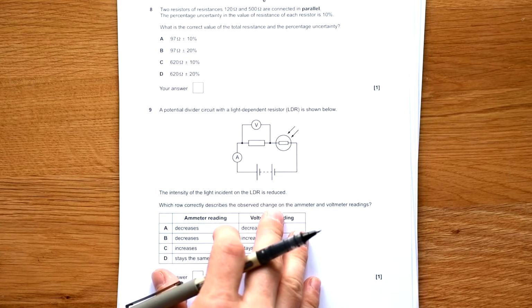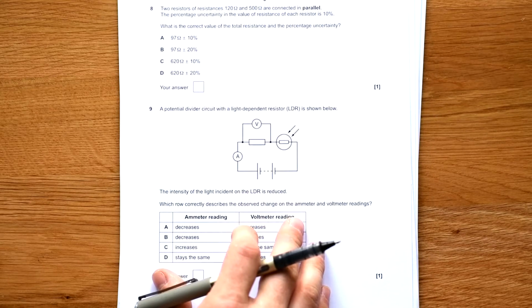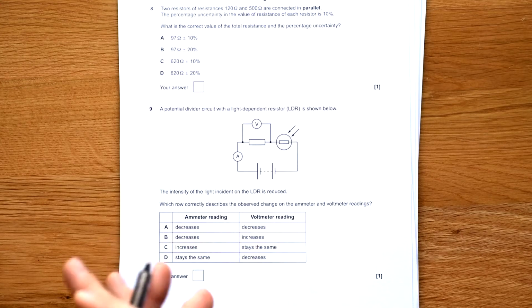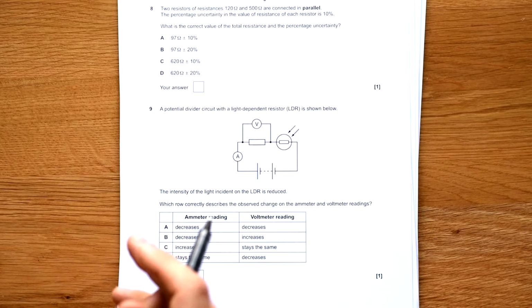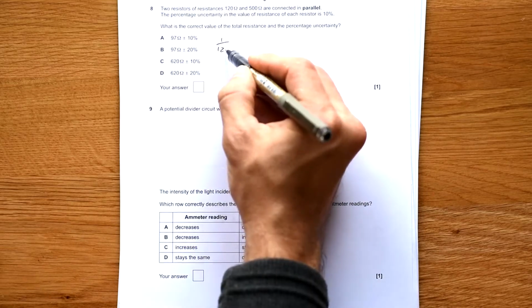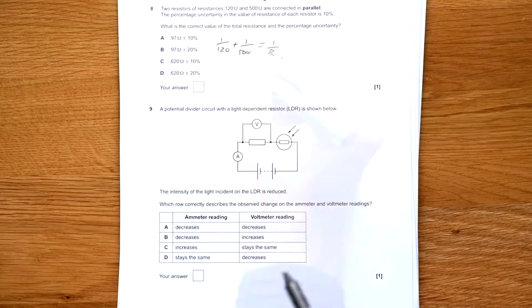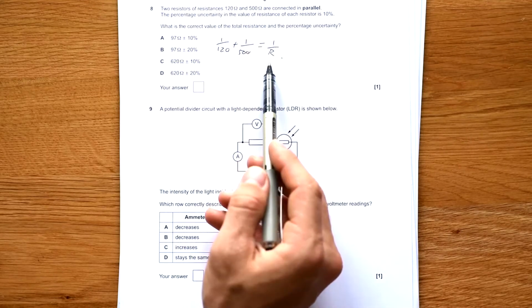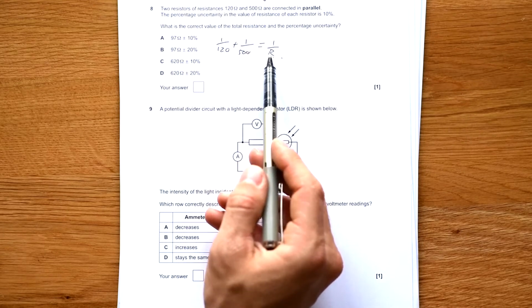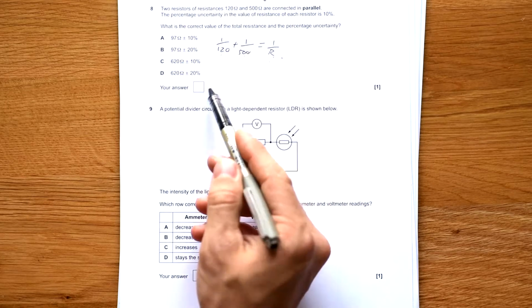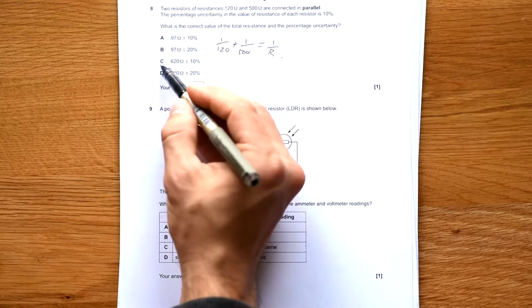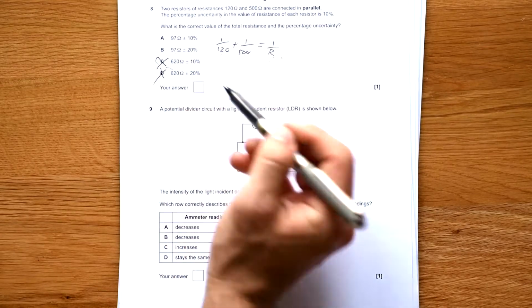8. Two resistors of resistances 120 and 500 ohms are connected in parallel. The percentage uncertainty in the value of resistance of each resistor is 10%. What is the correct value of the total resistance and the percentage uncertainty? So we know that total resistance of parallel resistors is 1 over R, that being the total resistance is 1 over the respective resistances. So we can see that it's not going to be 620, it's going to be 97.